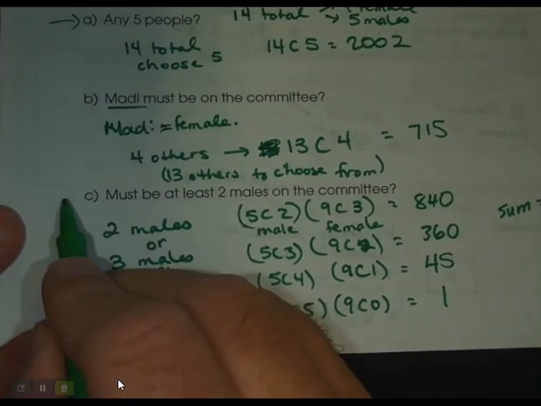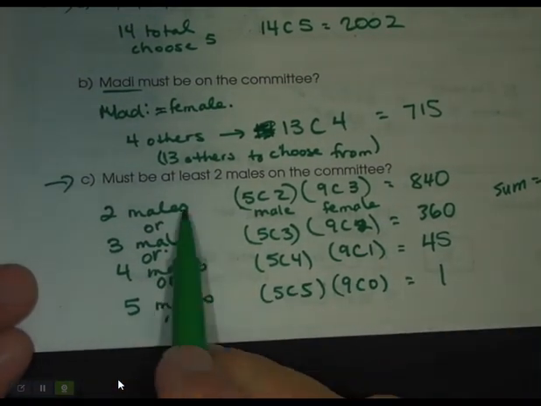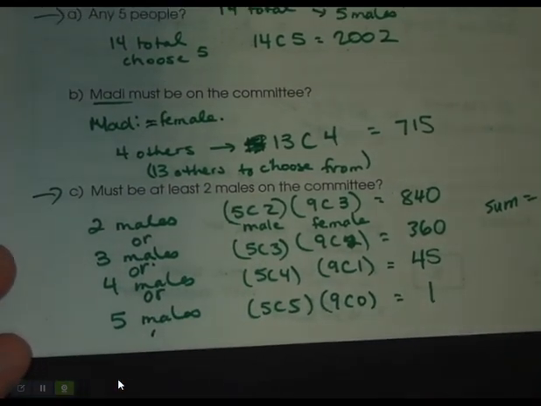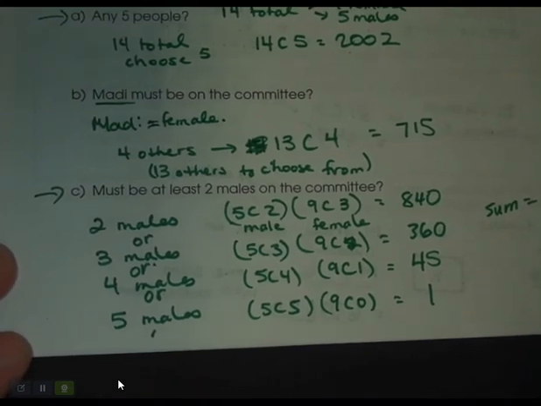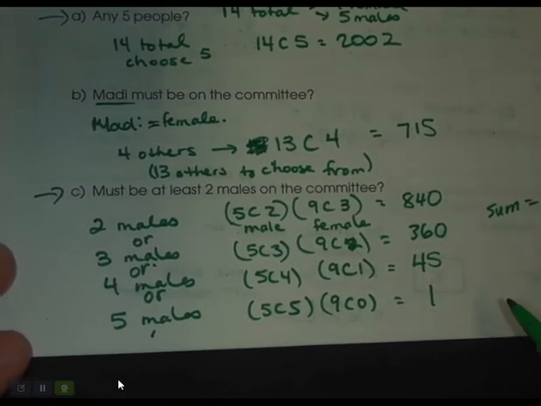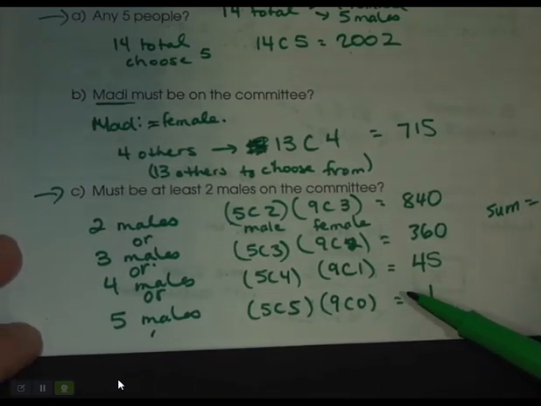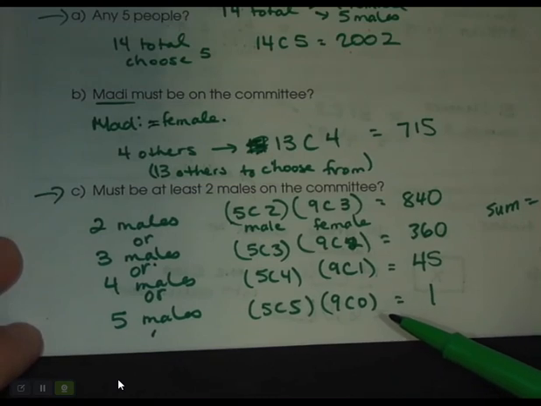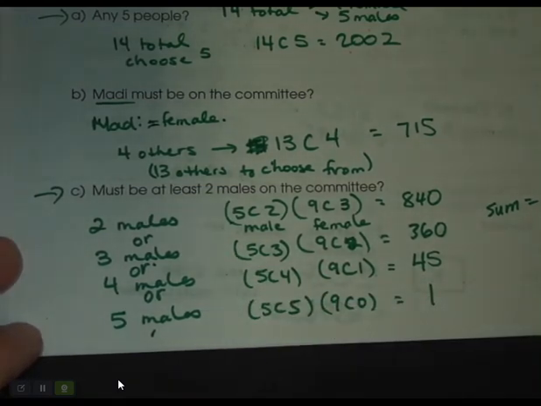The last question is the hardest. There must be at least 2 males on the committee. The idea of this is we have to be able to sort the outcomes so that it's easy to see and they're mutually exclusive. So there's no overlap between these.